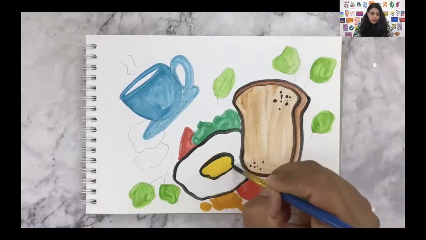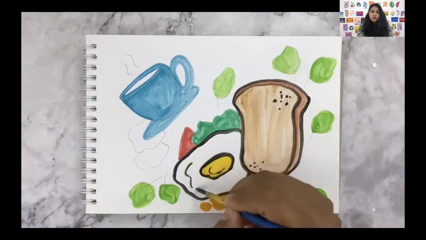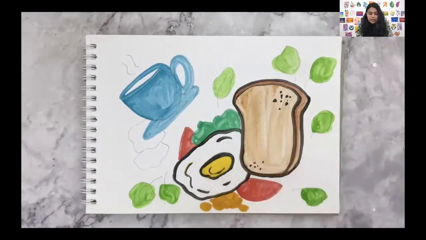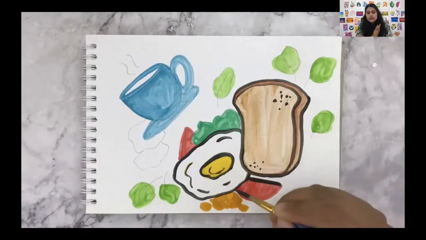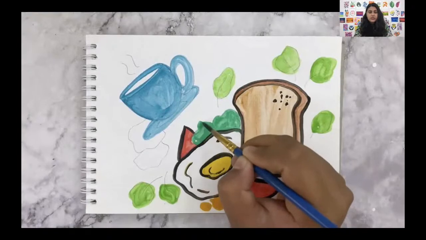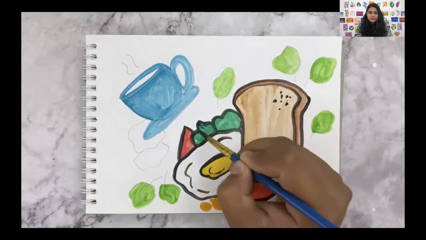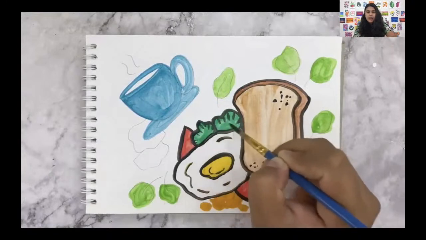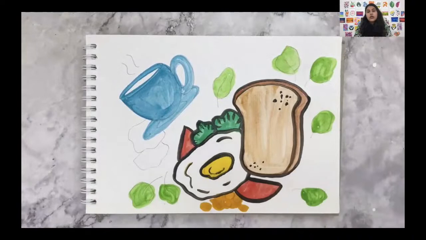So when I was telling you that I'm adding in things here and there, as you can see, I'm adding a couple of lines here and there and a few spots. To give you an example, I'm adding a few dots onto my bread. For my eggs, I'm doing a few lines here and there. For the lettuce, I'm adding a few lines. So you can always choose to add or not add all of that.